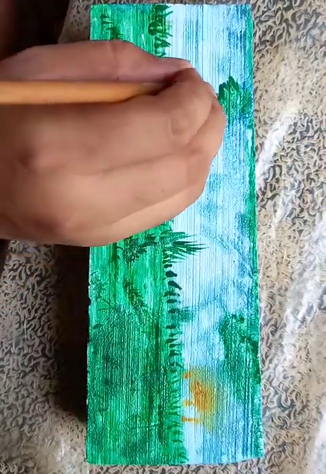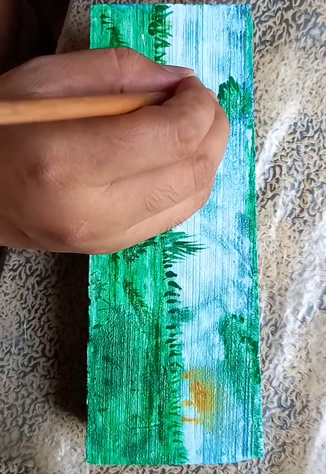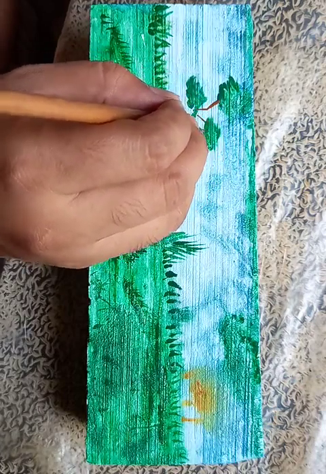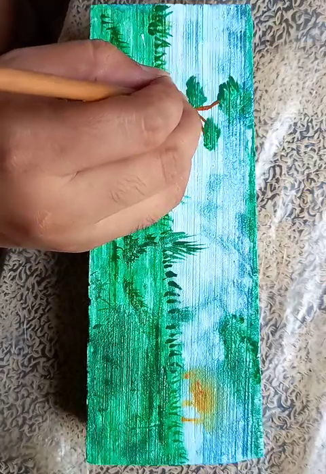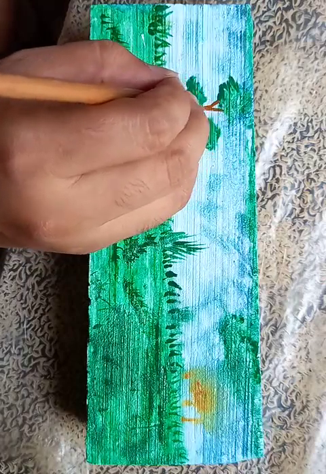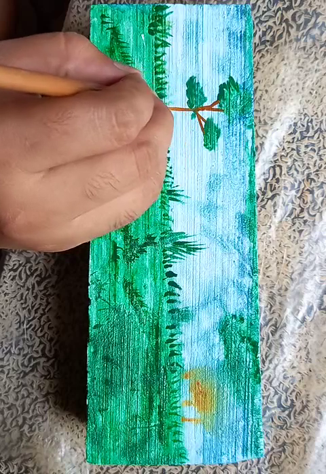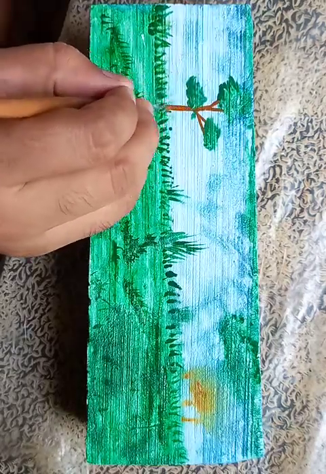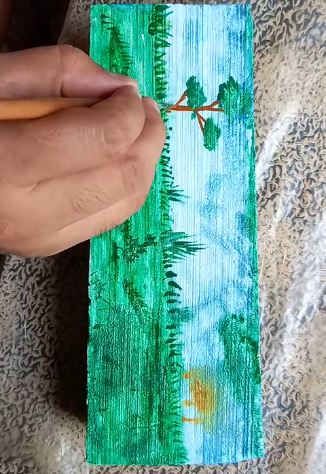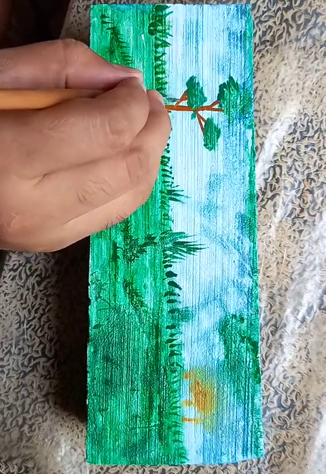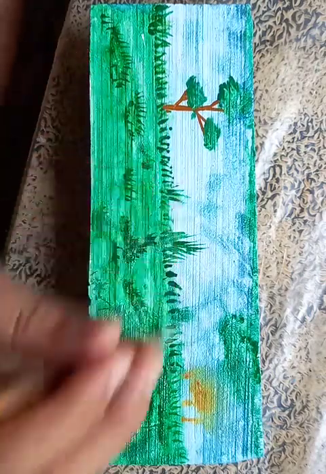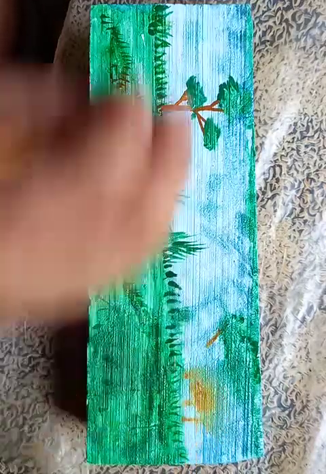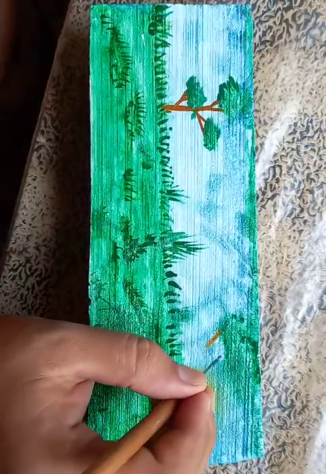Now we're going to put the branches. So let's make the connection points. You can see putting the lines together, and the tree is getting nicely visible. Awesome. Here also you can see the tree lines.